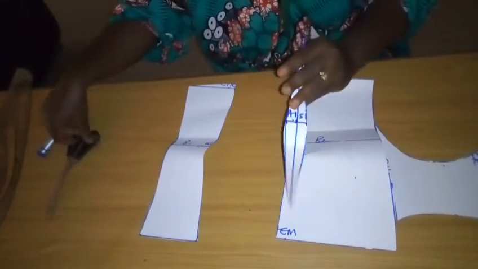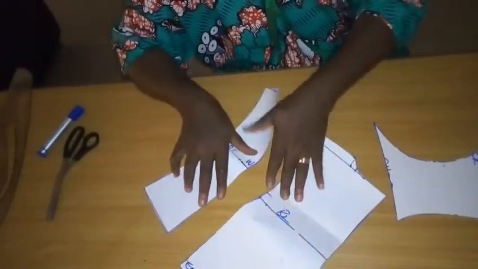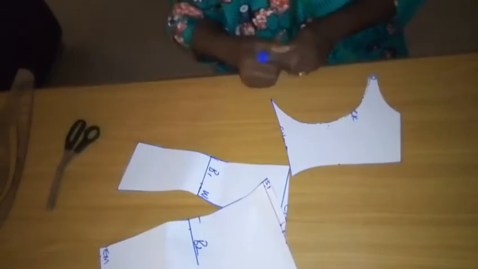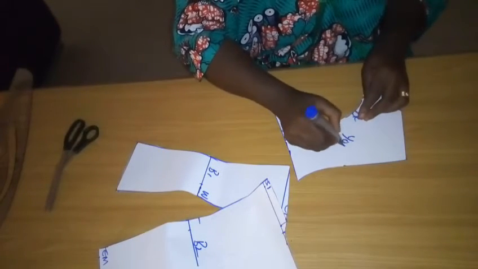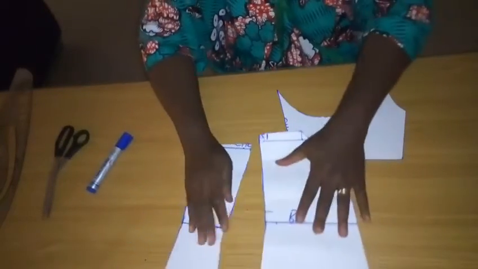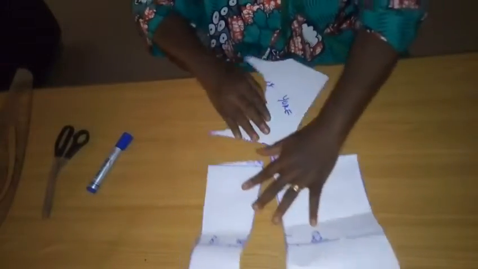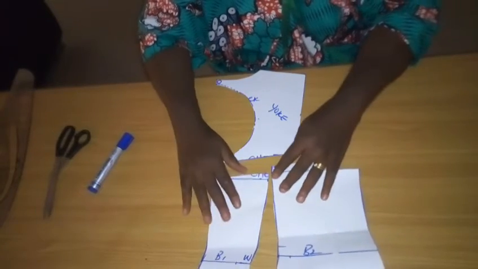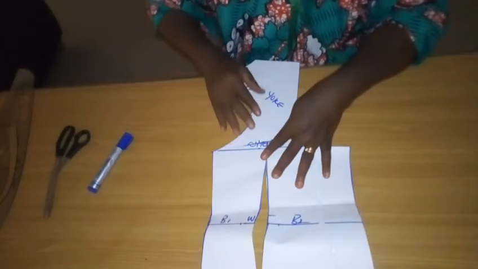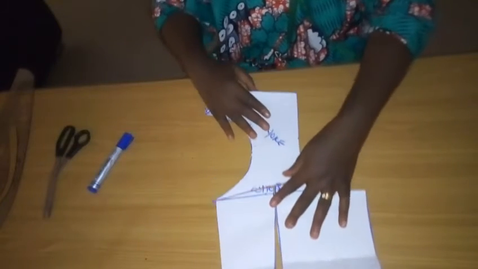All right, so this is what I have here. So as you can see, this is what we have on the pattern. This is my yoke, and this is B1, B2. Okay, so with this you are good to go. All you need to do is to merge, add your seam allowances and sew this together, and then attach your yoke.